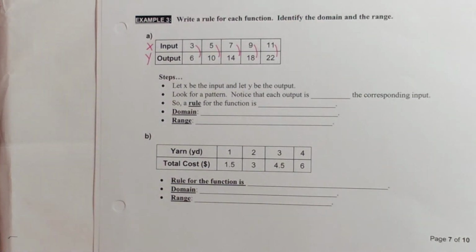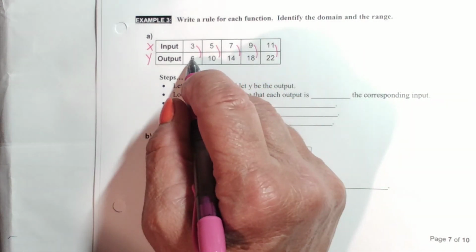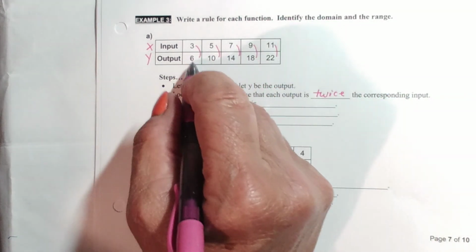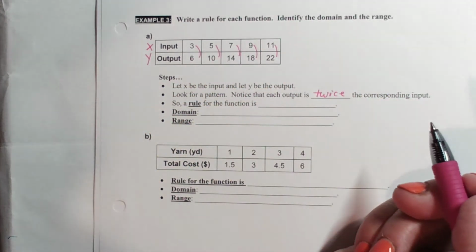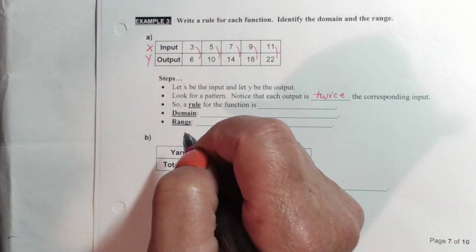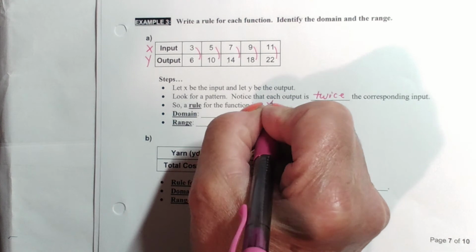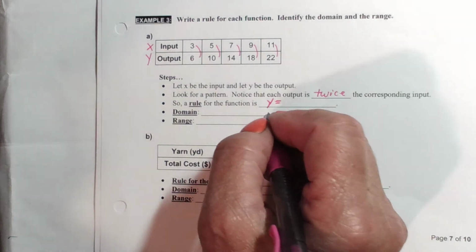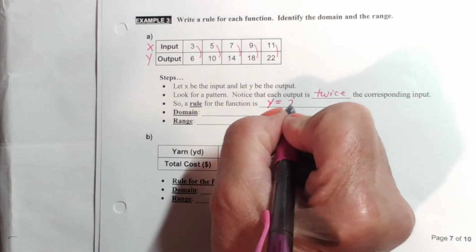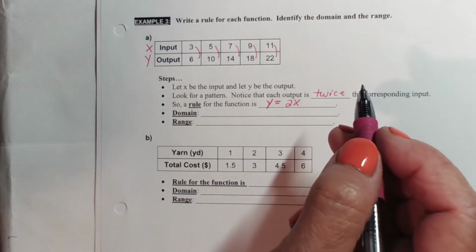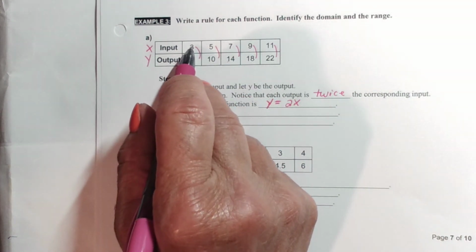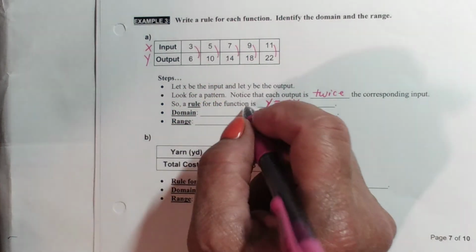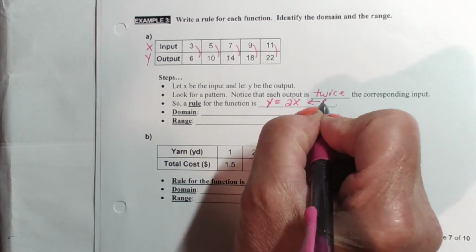And you're going to notice that each output is twice, 2 times, the corresponding input. So our function is y equals 2 times x. If we just mentally do this, 3 times 2 is 6, 5 times 2 is 10, 7 times 2 is 14, etc. So there is our rule.